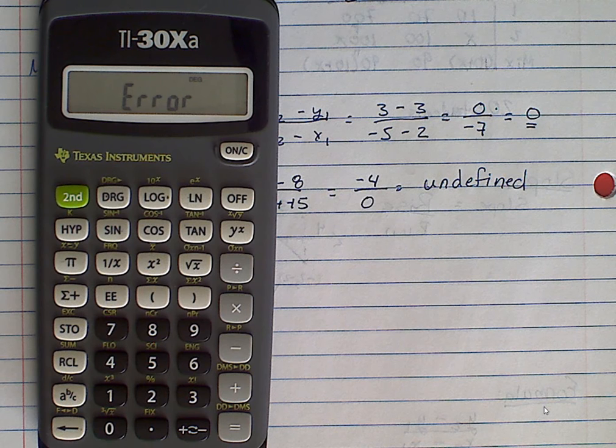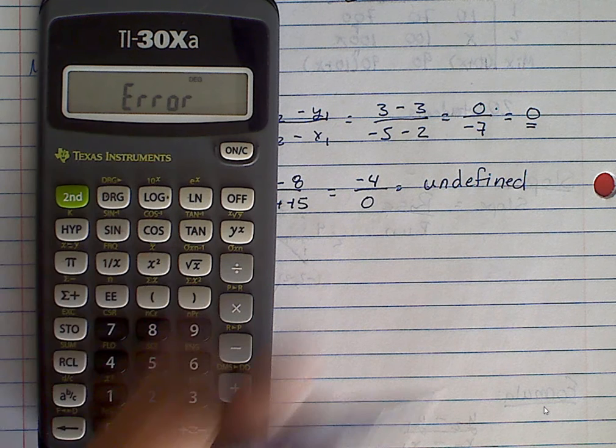Okay. If 0's on the bottom, it's undefined. 0 on top is 0. Yes. 0 on top, it's 0. 0 on the bottom, it's undefined. Would you like me to show you why that is? Sure. Great.